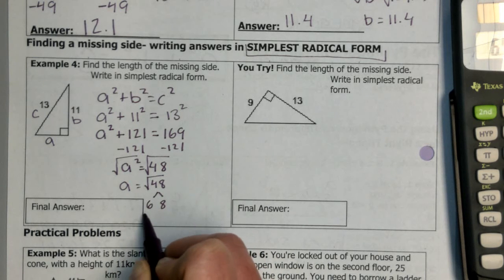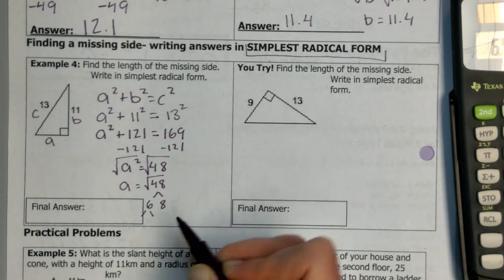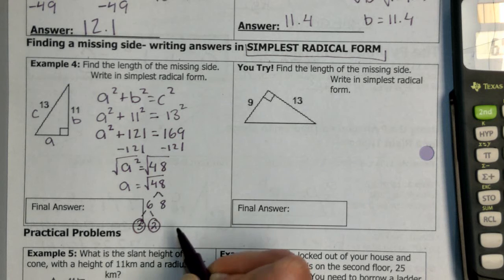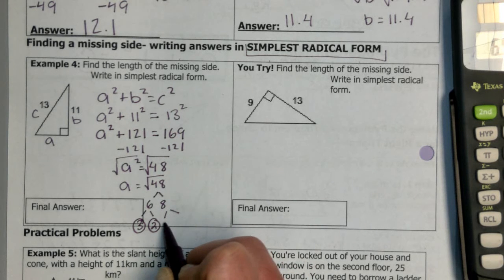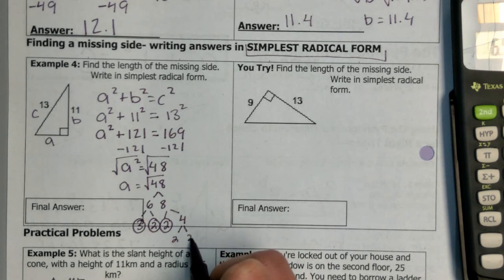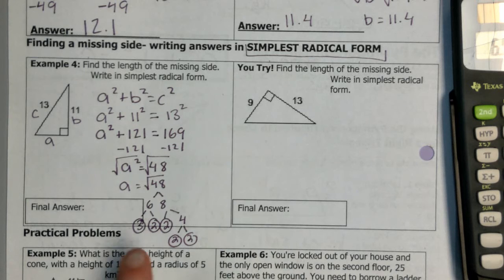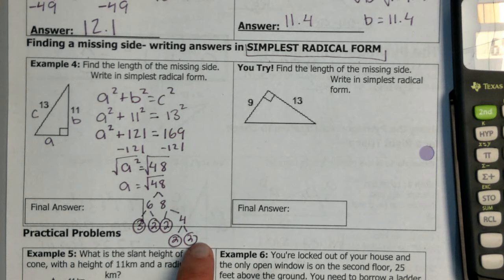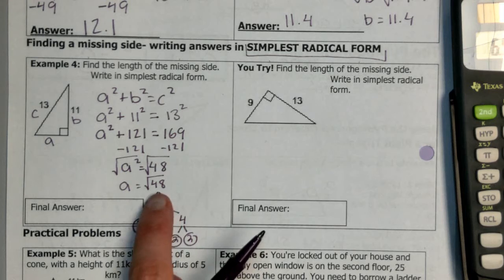Neither of these numbers is a prime number. What two numbers make up 6? Okay, so 3 times 2 is 6. 3 and 2 are both prime. What makes up 8? 2 times 4, 2 is prime. What makes up 4? Okay. So 3 times 2 is 6. 6 times 2 is 12. 12 times 2 is 24. And 24 times 2 is 48. So this list of numbers is all of the prime numbers that make up 48.